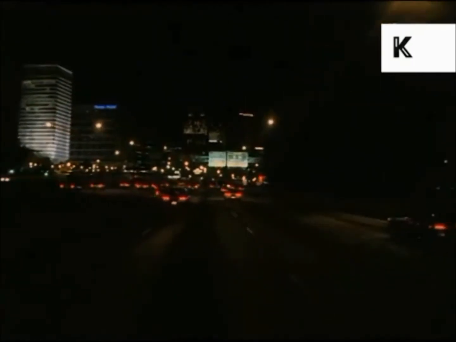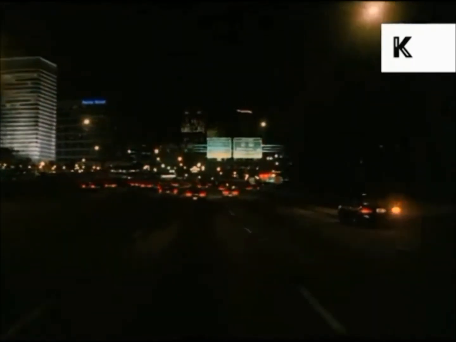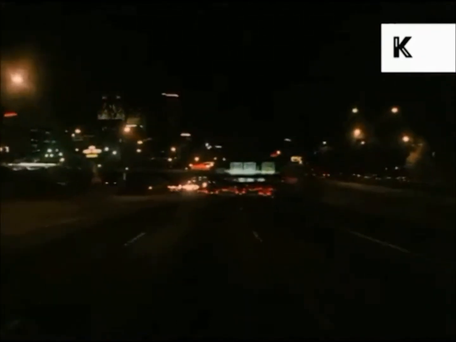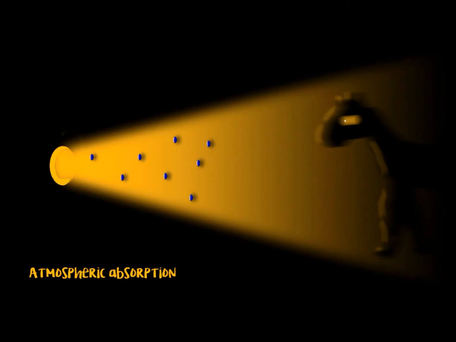If you have ever driven a car through the night, you might have noticed this effect. The further away another car gets, the dimmer its lights appear. There are two factors that create this effect. First, the atmosphere always swallows a little bit of the light. The longer the distance, the more light gets swallowed. But there's another, much bigger effect, the spreading of light.